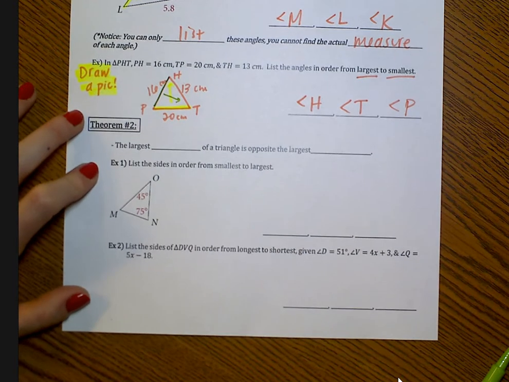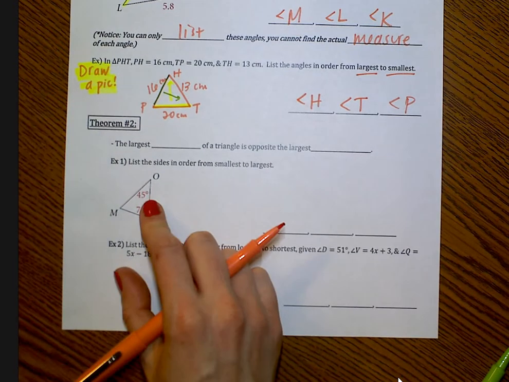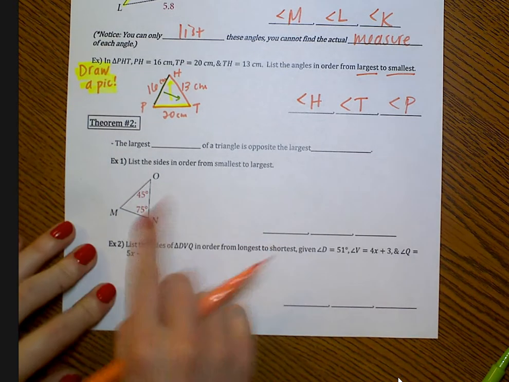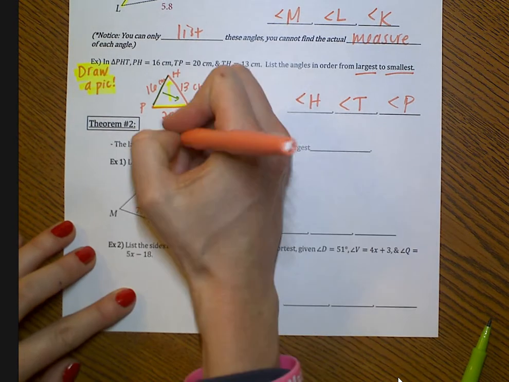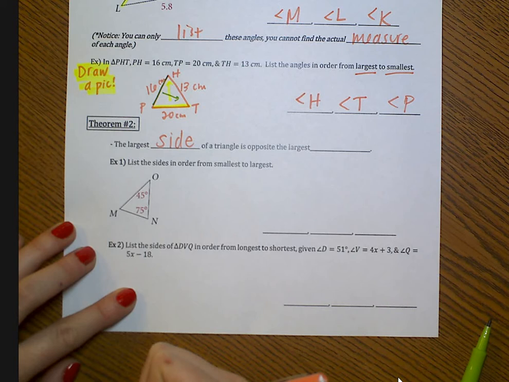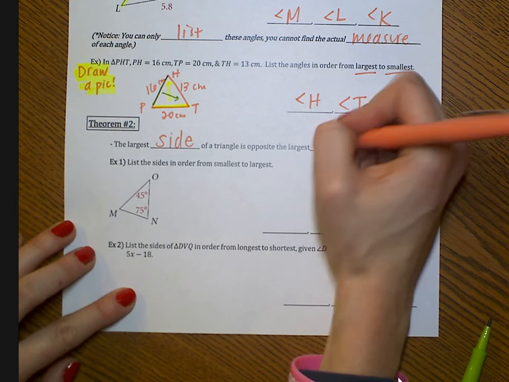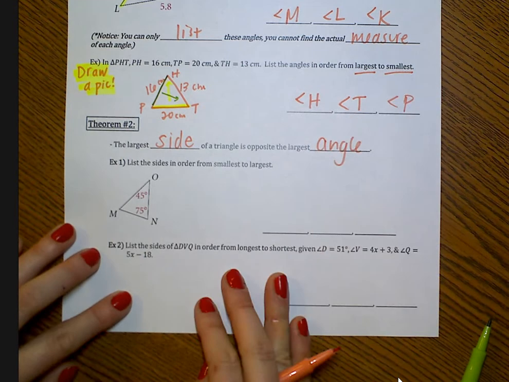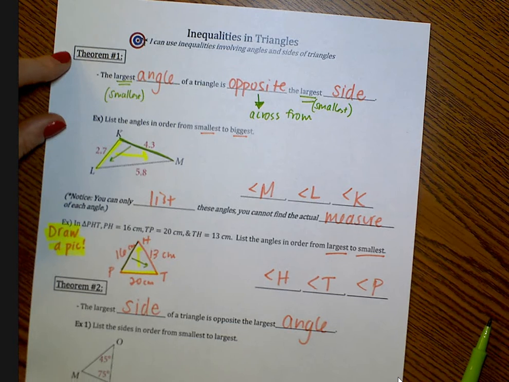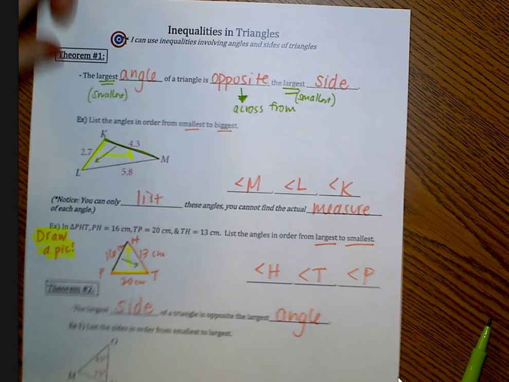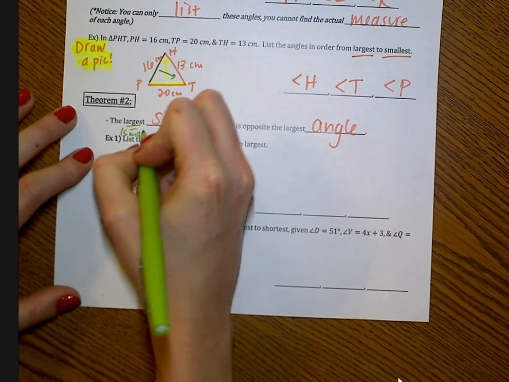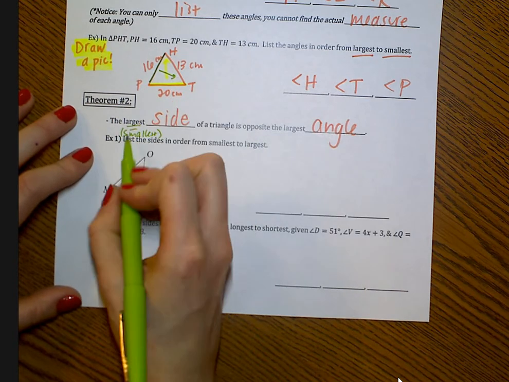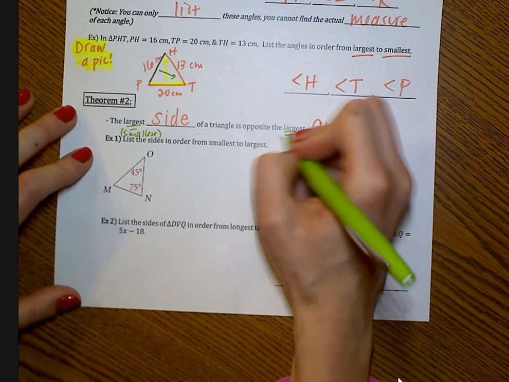Okay, so you'll see a lot of problems like that. Also, it works the other way around. This time they're going to give you the angles, and they want you to compare the sides. So the largest side of a triangle is opposite the largest angle. It's the exact same thing we wrote for theorem 1, but flip-flopped. It's in reverse. I'm going to make a note here too that this works for the smallest too. Like the smallest side of a triangle is opposite the smallest angle.